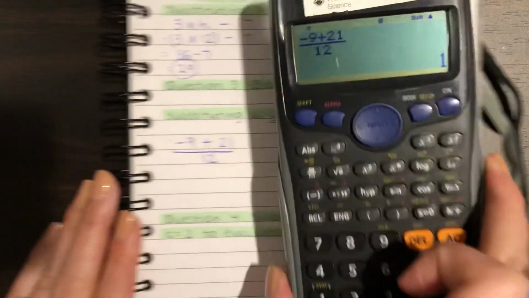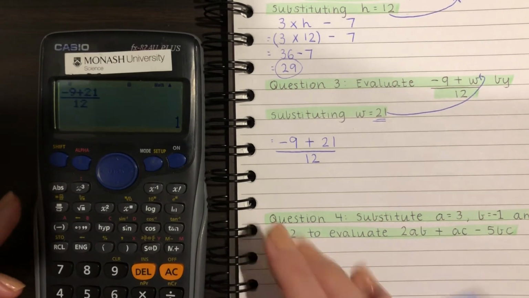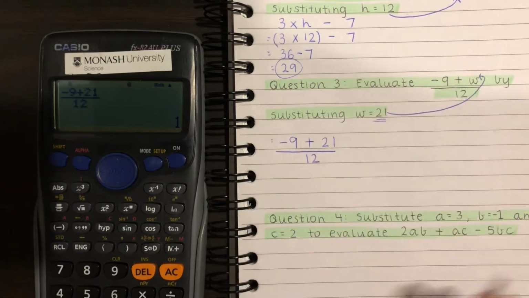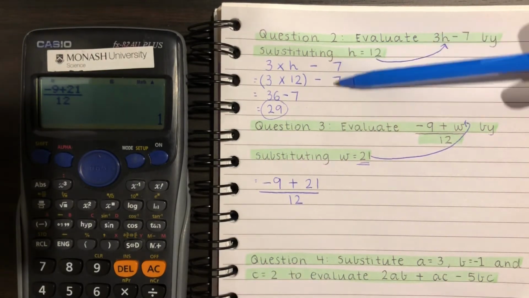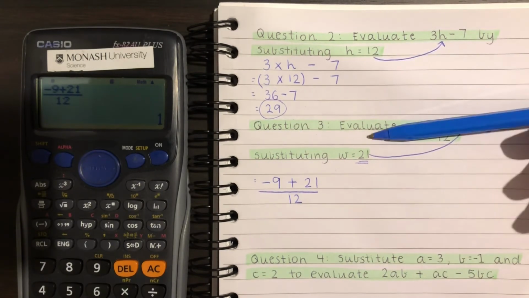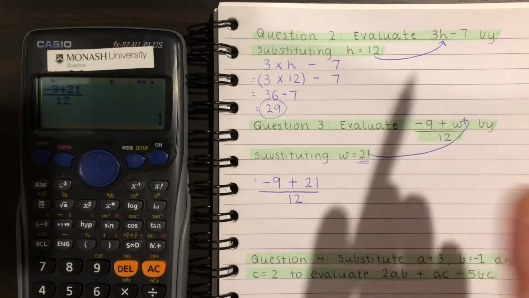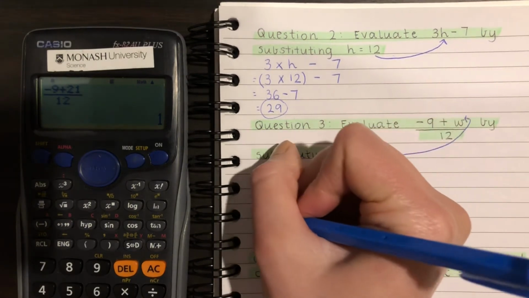Okay? Just making sure that whichever way you plan on doing it, you write down your working out. So look at how I'm setting out my page. I'm working downwards. I'm not working across my page. It's neat. You can read it. It makes sense. And my answer's down the bottom. Okay.